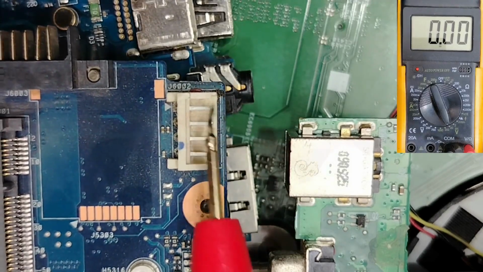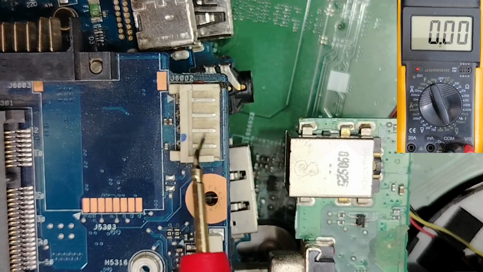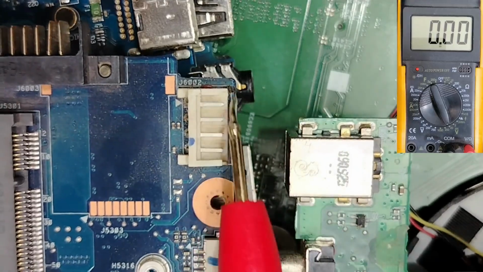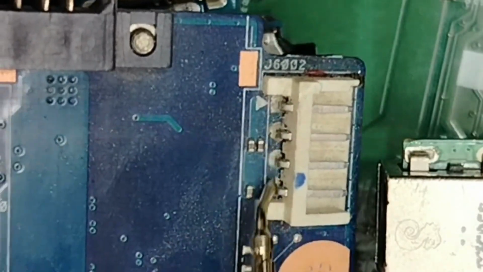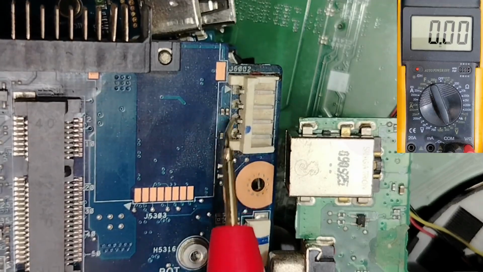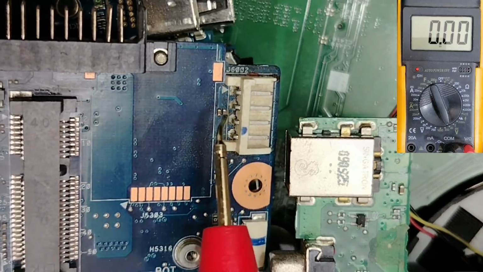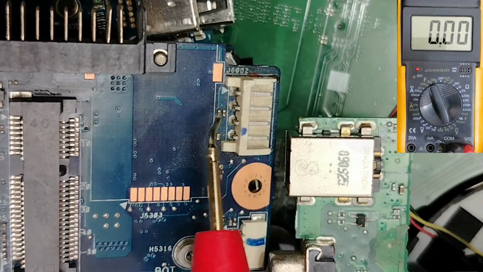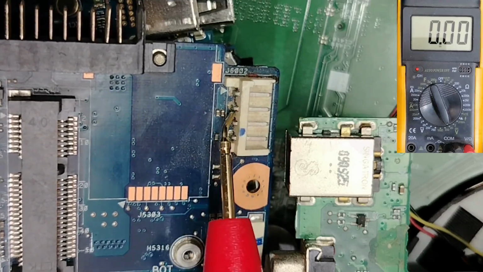Also guys, don't neglect this kind of jack, because sometimes you can find just a flexible cable, and with this kind of jack you have to check these pins over here. Check if you have a dry joint or not. So this is the first cause of a dead motherboard, and many technicians don't pay attention to this easy failure.